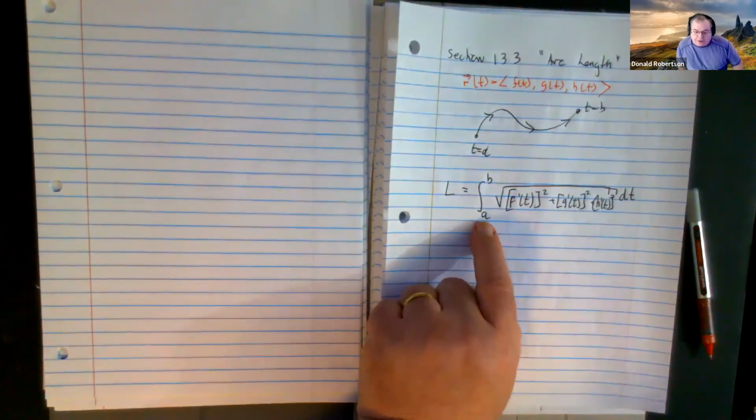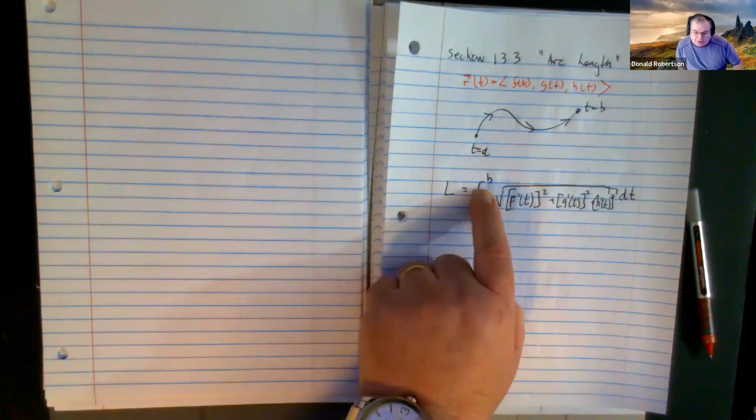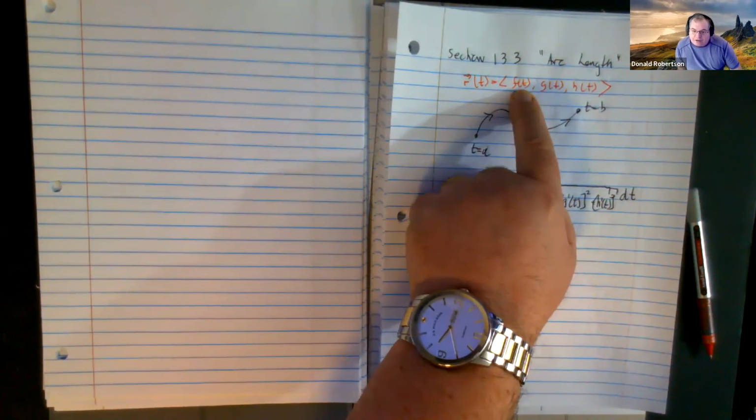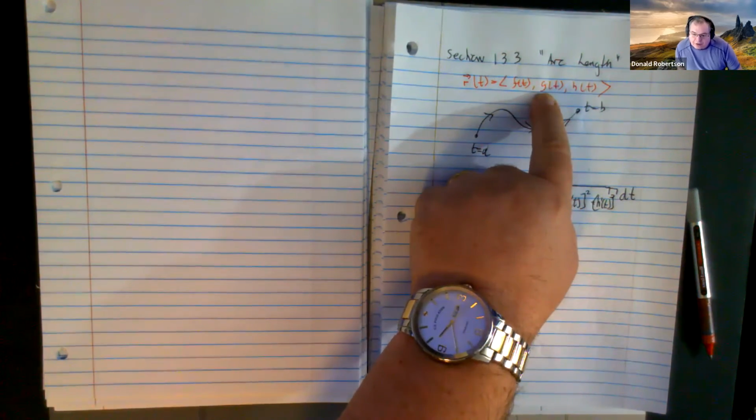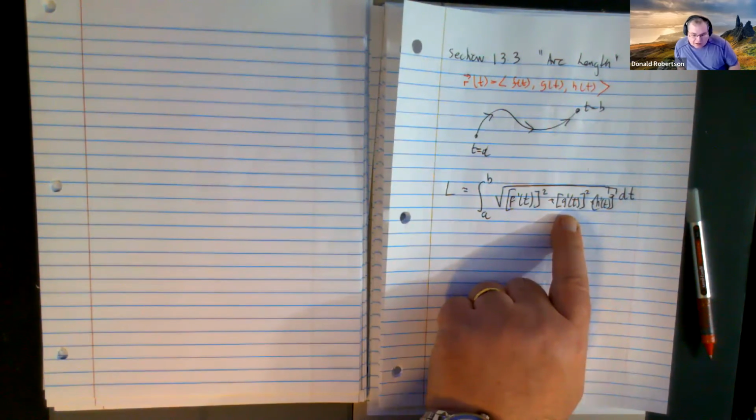Finding the length of an arc in 3D space involves integrating from the start value of t to the finish value of t of this formula, right? The derivative of that guy squared plus the derivative of that guy squared plus the derivative of that guy squared. If you can think back to what you did in Calc 2, aren't integrals involving square roots horrible? They are never nice algebra, right?